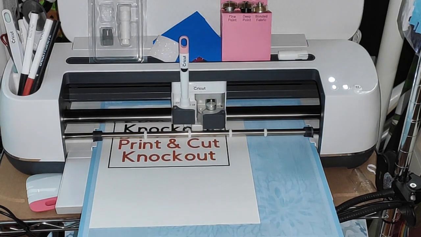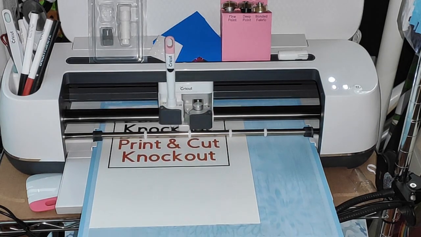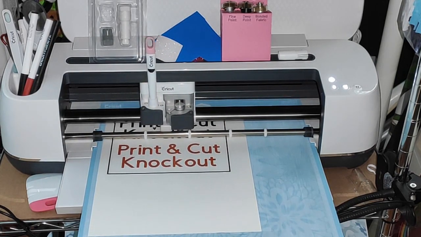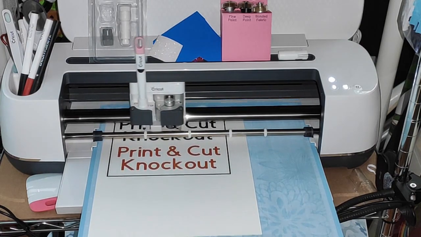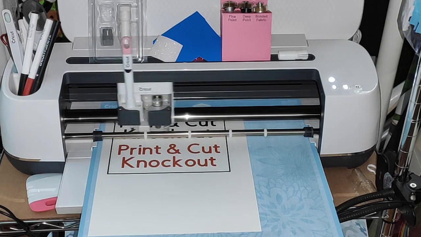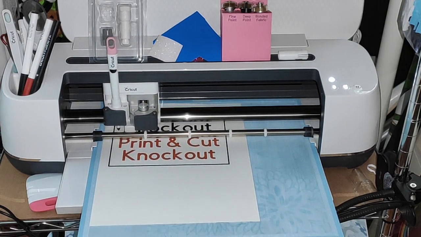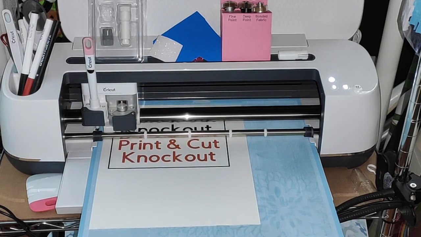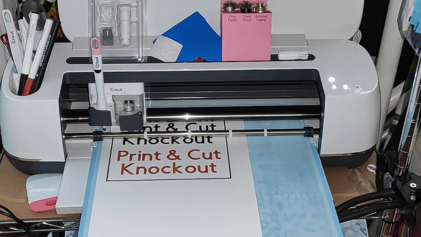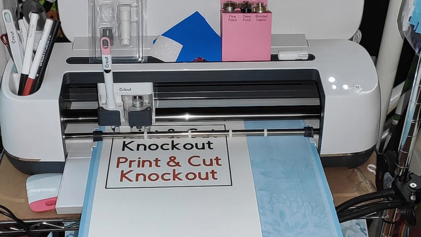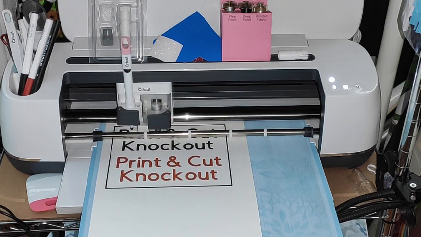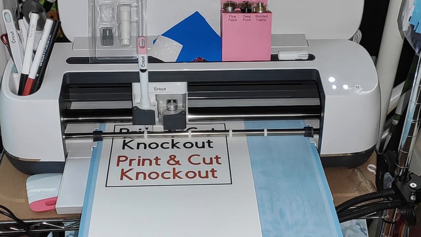Okay, done scanning, now it's cutting. So it's cutting the copy that has no knockout effect, the one printed black.